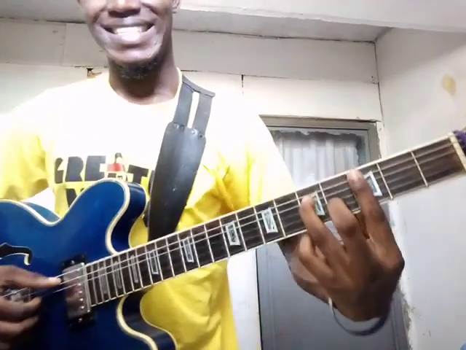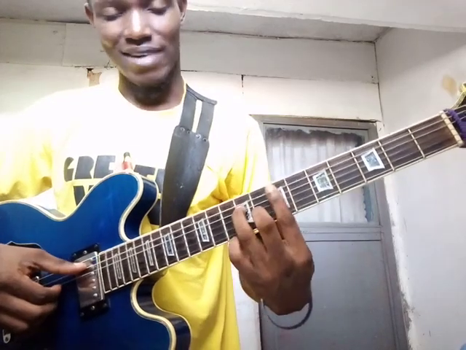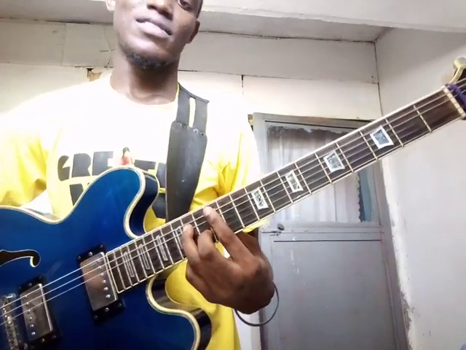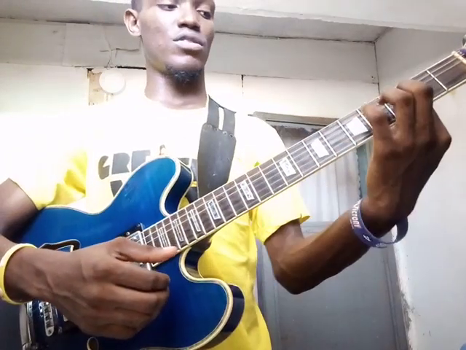For example, this is C minor 7. This will be D minor 7. This will be E minor 7. This will be F minor 7. This will be G minor 7. This will be A minor 7. So it's just the same way of holding the chord, but different roots on this.